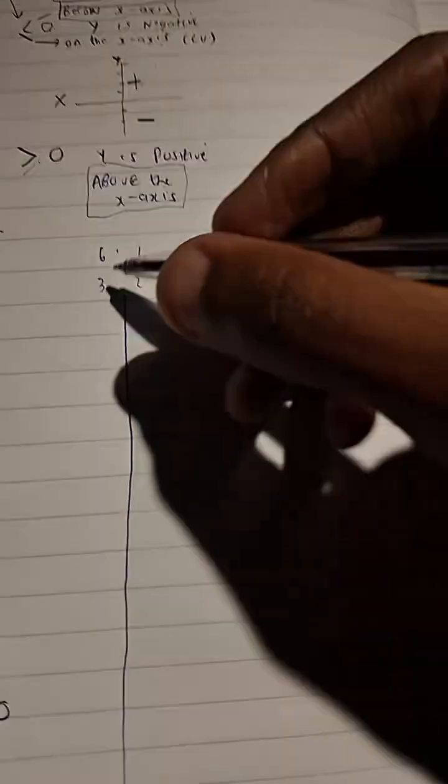Let's look at one other question. 6x squared plus 7x plus 2 is greater than or equal to 0.